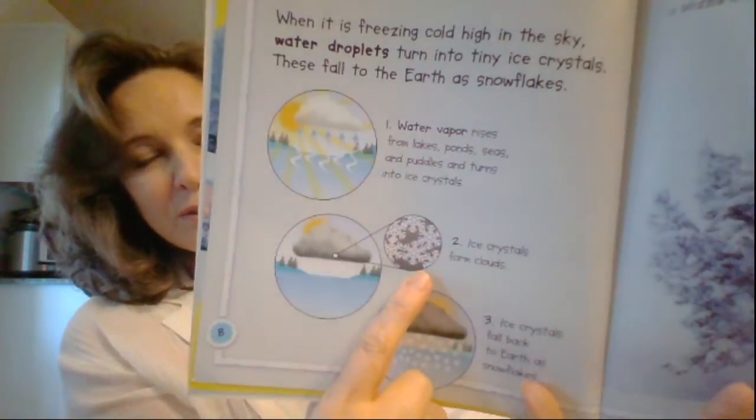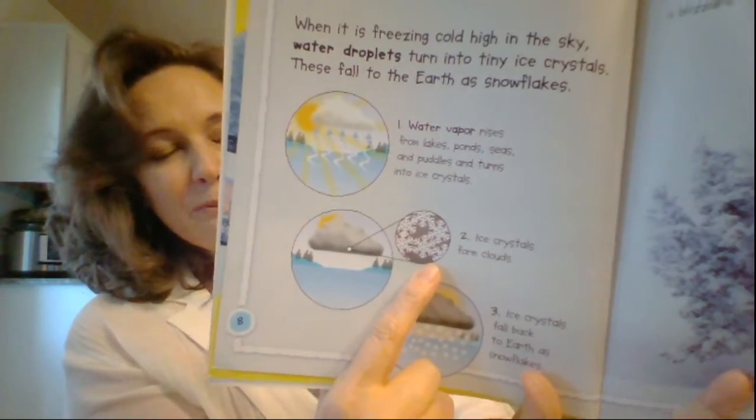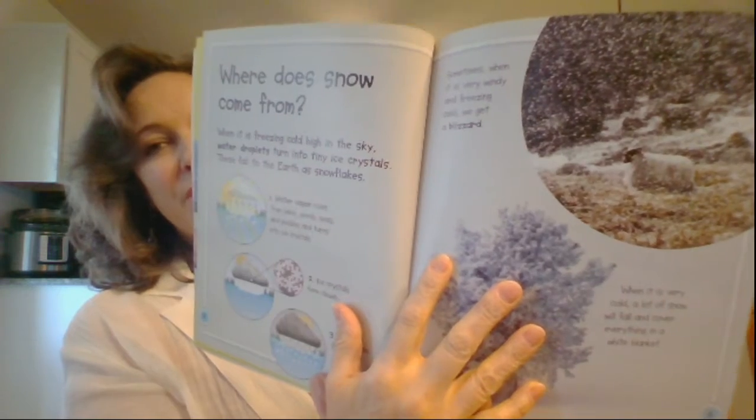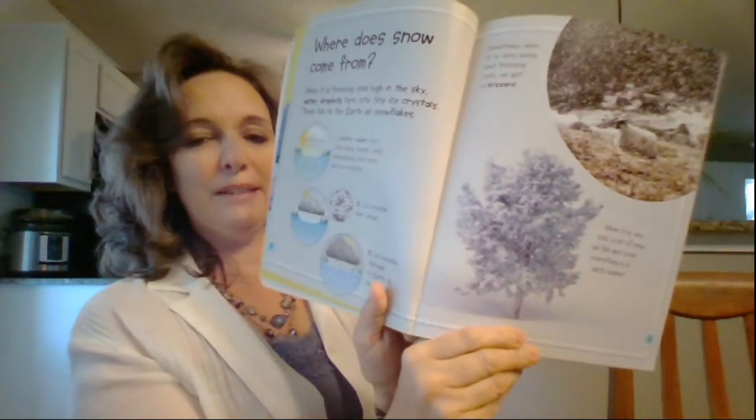There is an ice crystal. If you can look at them under a microscope, they say no two snowflakes are alike. Ice crystals fall back to the earth as snowflakes. Okay. Sometimes when it is very windy and freezing, we get a blizzard. And we learned about blizzards. That's very fast falling snow. When it is very cold, a lot of snow will fall and cover everything with a white blanket.